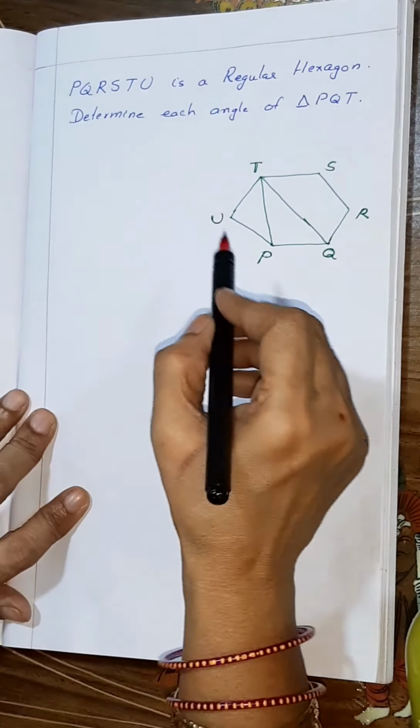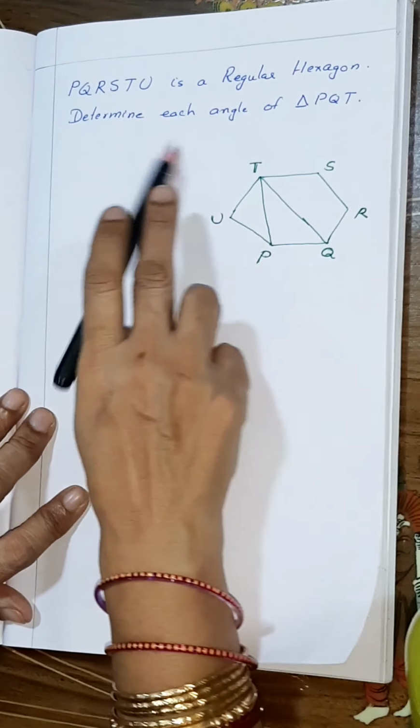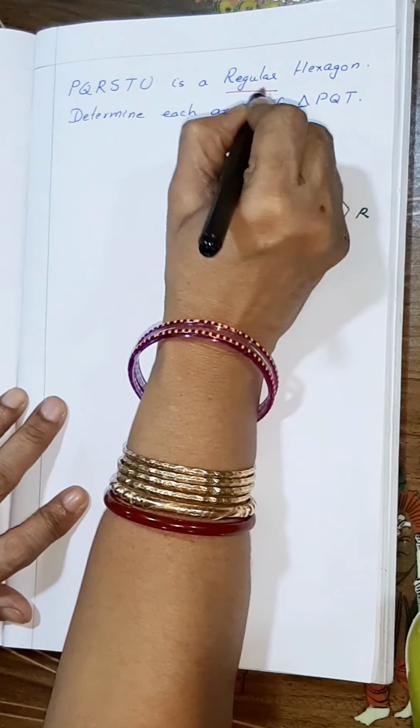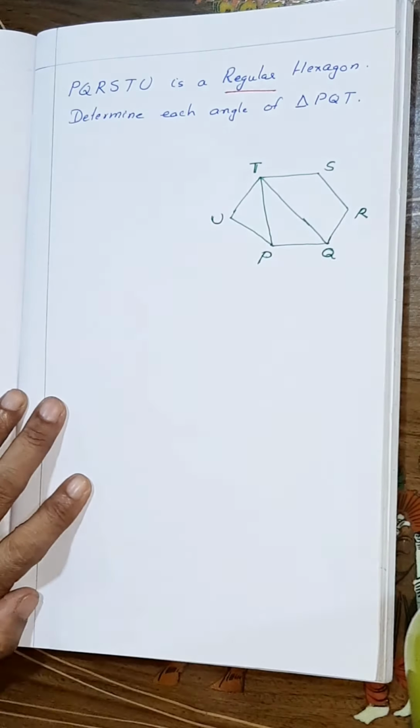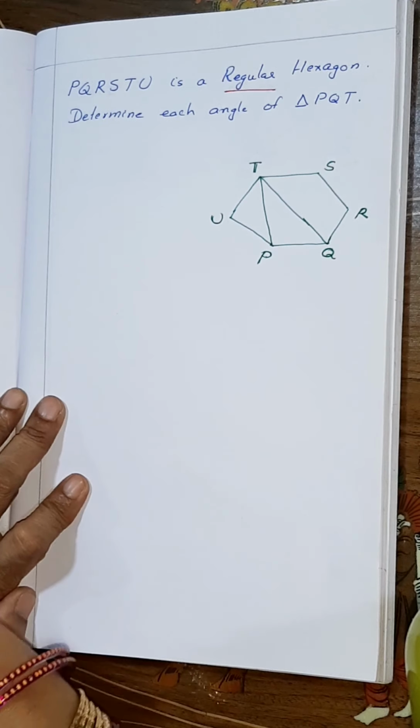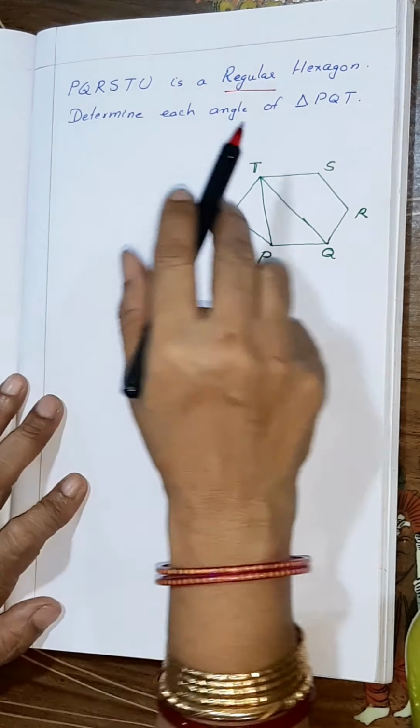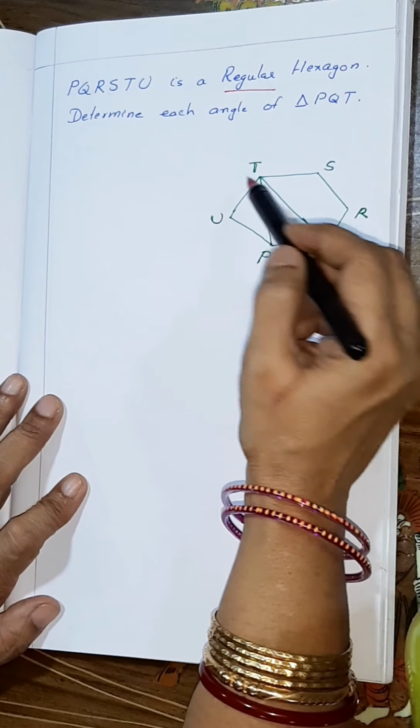Now here it is given PQRSTU is a regular hexagon. This is very important. Regular hexagon means all the angles and all the sides are equal. Determine each angle of triangle PQT.